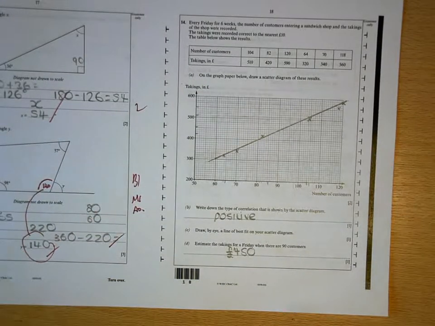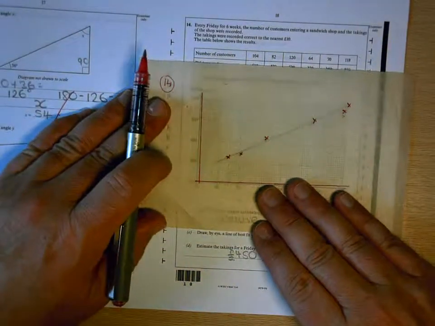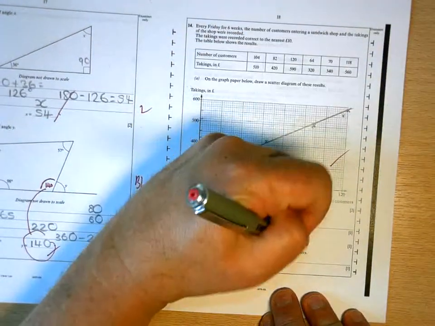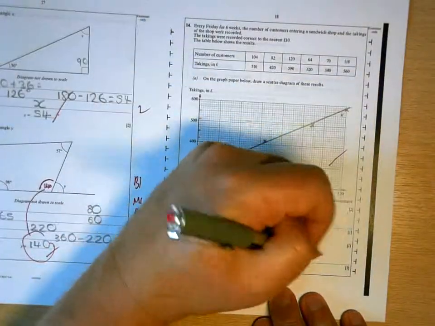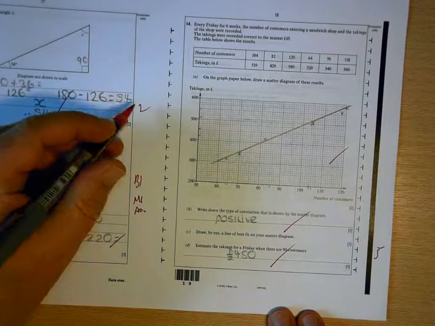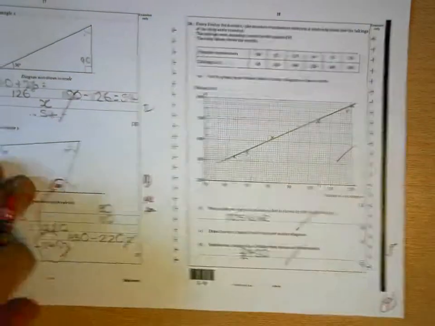Scatter graph. Points are good. Line of best fit is good, and it's positive, and that's a good estimate. So 2, 3, 4, 5, 9 for the page. So that was a good page.